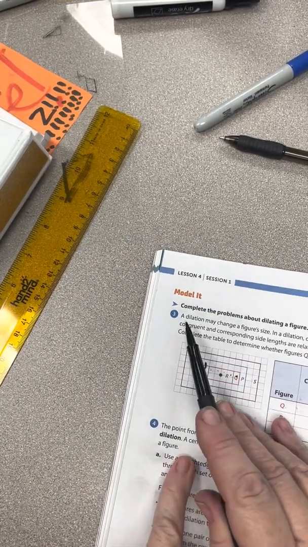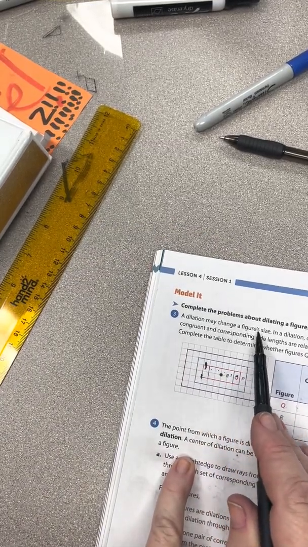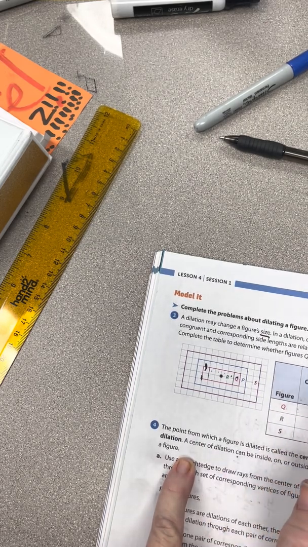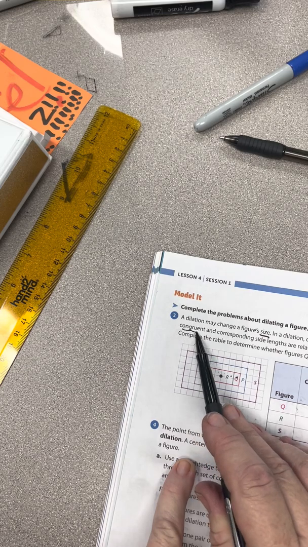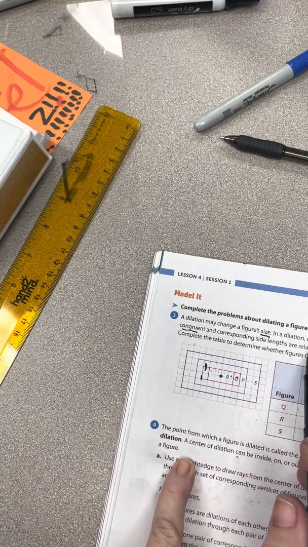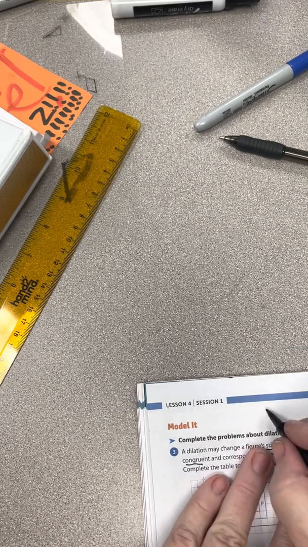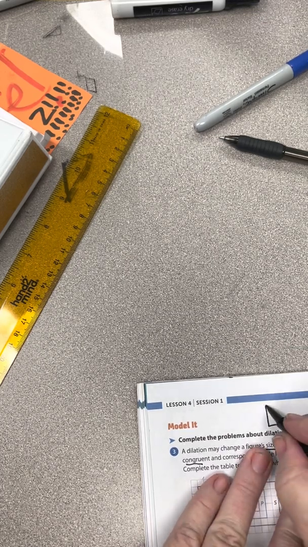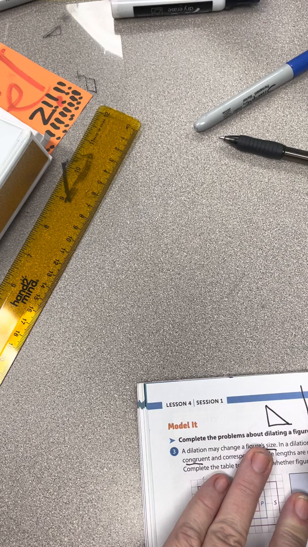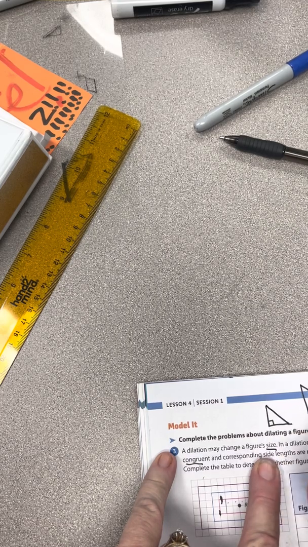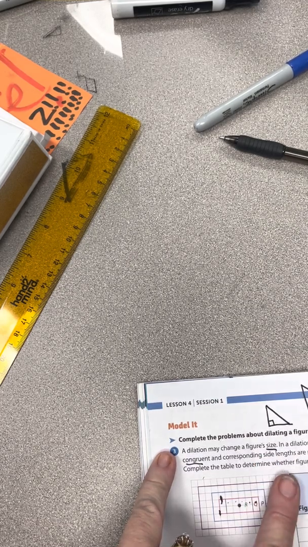All right, so this says a dilation may change a figure's size. In dilation, corresponding angles are congruent, and corresponding side lengths are related by the same scale factor. So what that means is we've been using this kind of triangle. If I enlarge that, dilate it, this angle and this angle have to be the same. And look, they are 90 degrees.